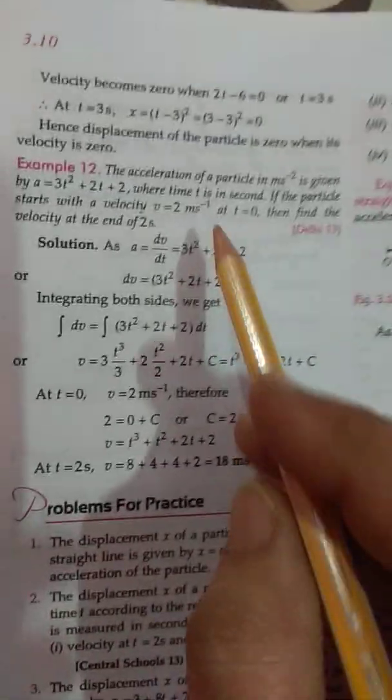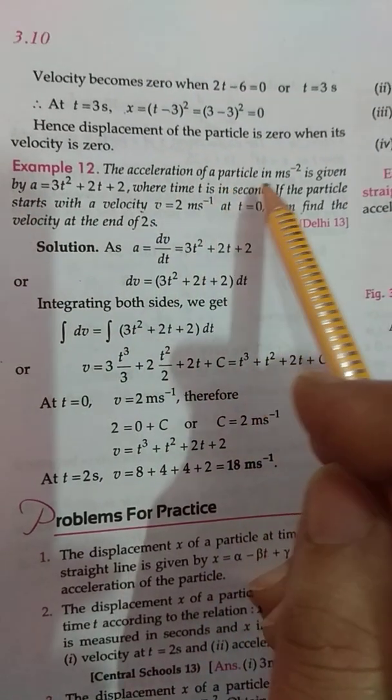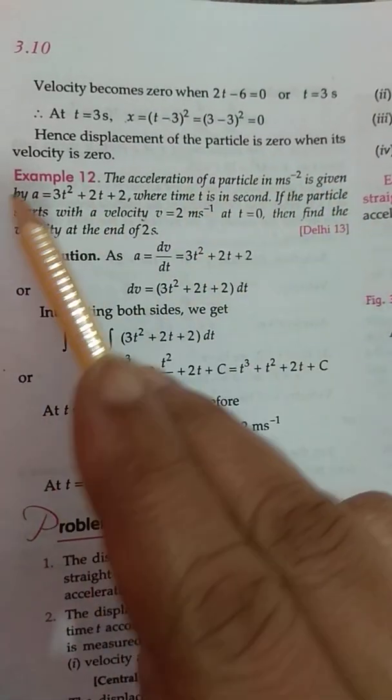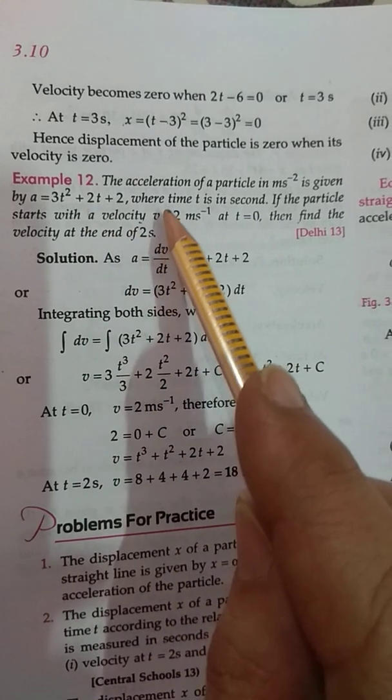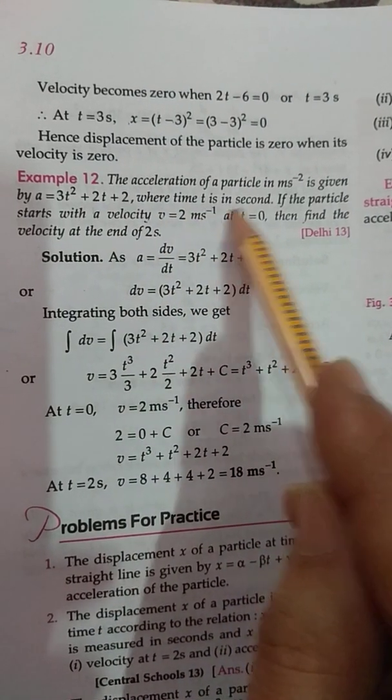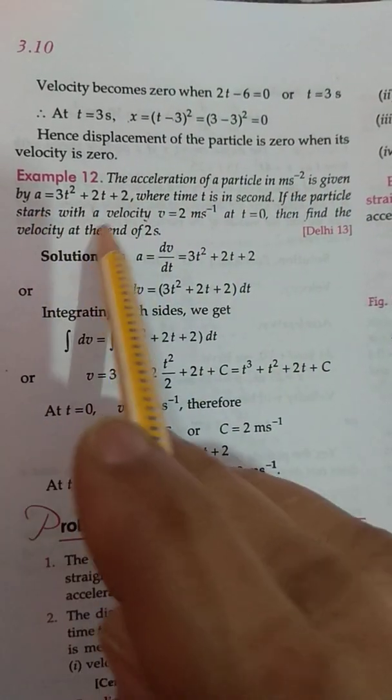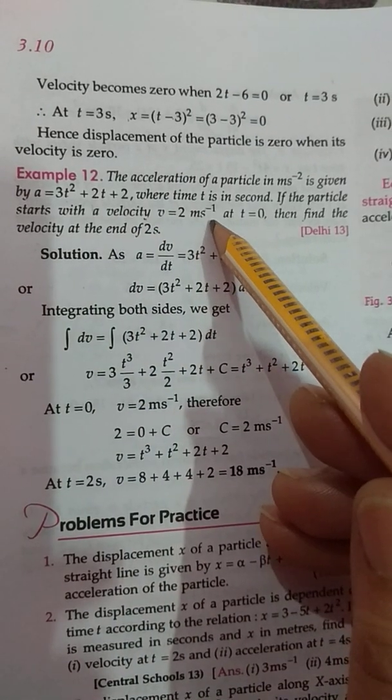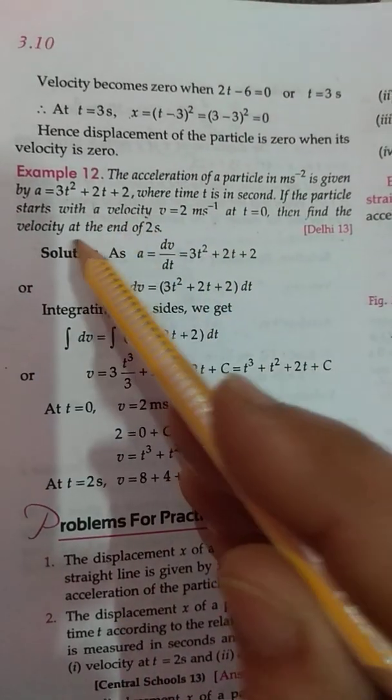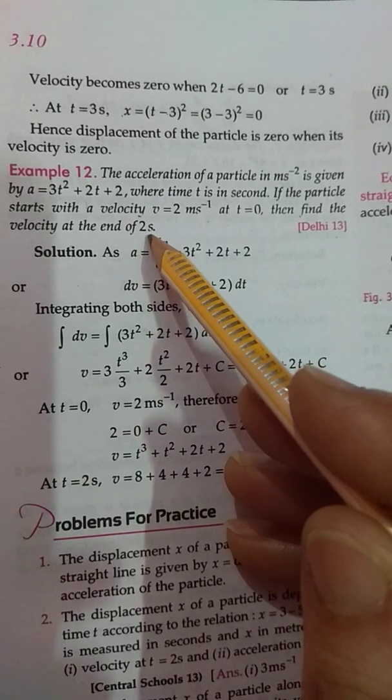And the last question is, the acceleration of a particle in meter per second square is given by this formula, where time t is in seconds. If the particle starts with a velocity of 2 meter per second at t equal to 0, then find the velocity at the end of 2 seconds.